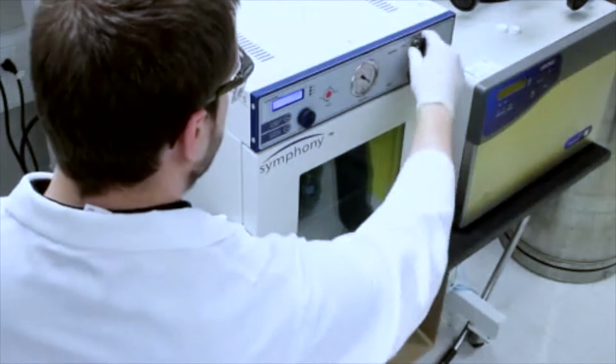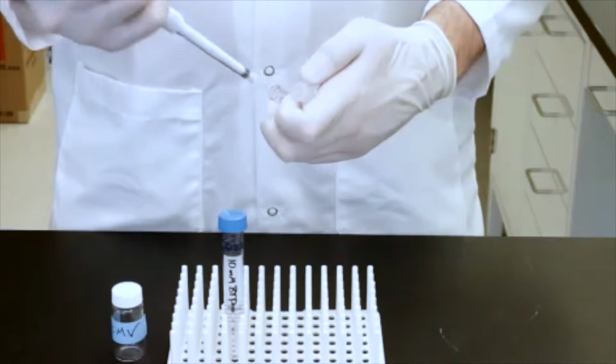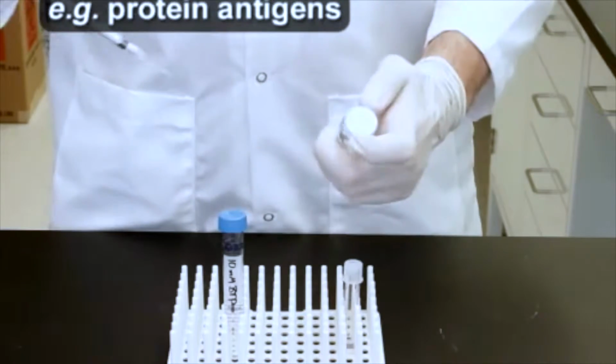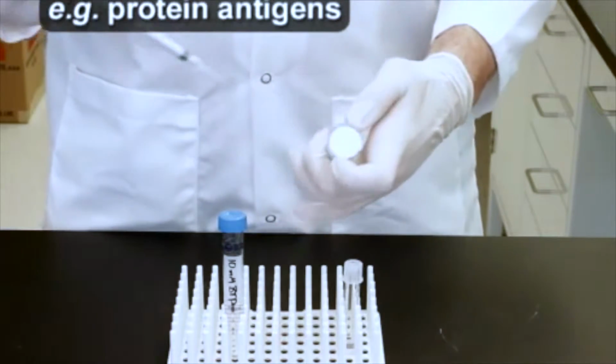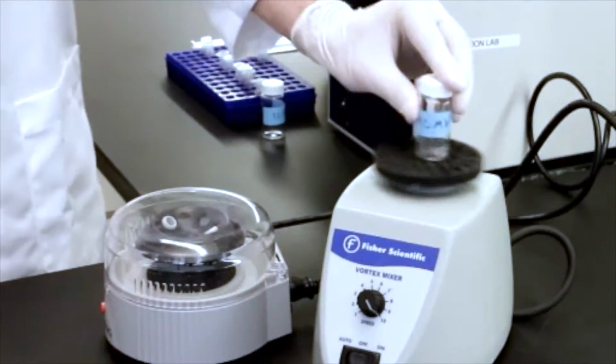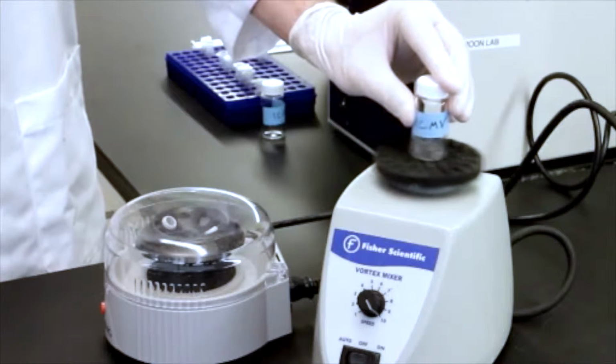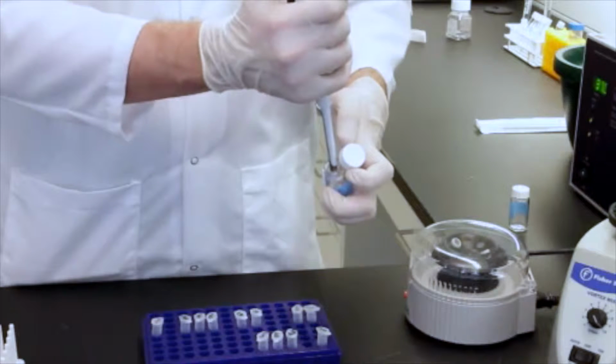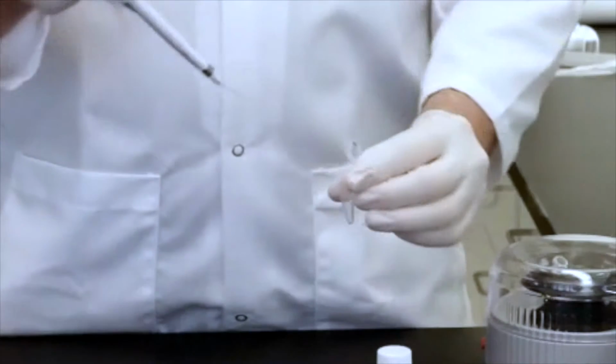The next morning, add 200 microliters of 10 millimolar BTP containing the water-soluble cargo of interest to hydrate the lipid film. Vortex the resulting solution for 10 seconds every 10 minutes for 1 hour at room temperature. Then transfer the contents to a 1.5 milliliter microcentrifuge tube.